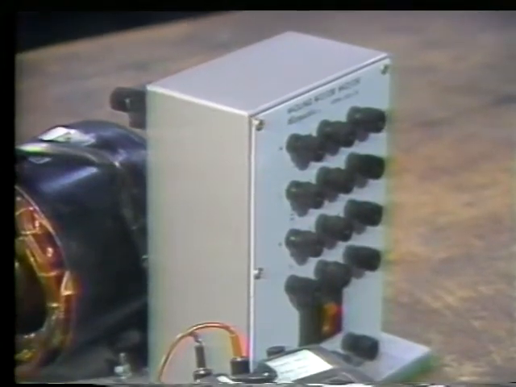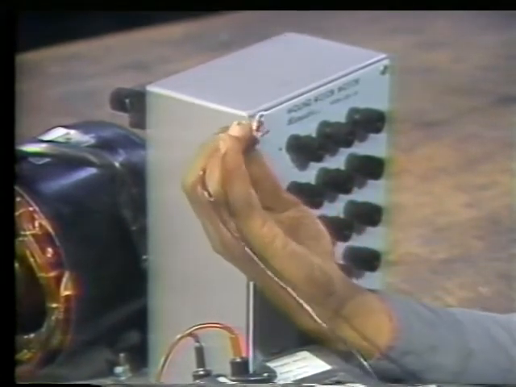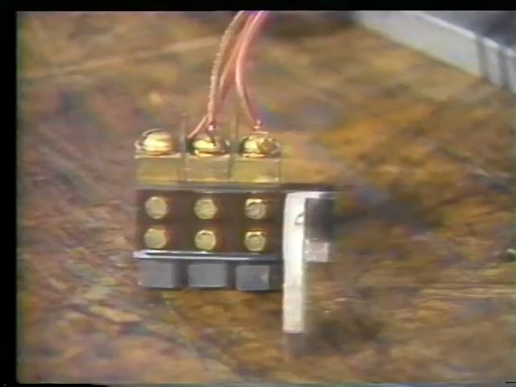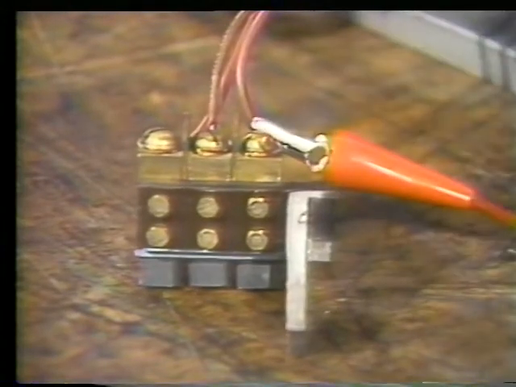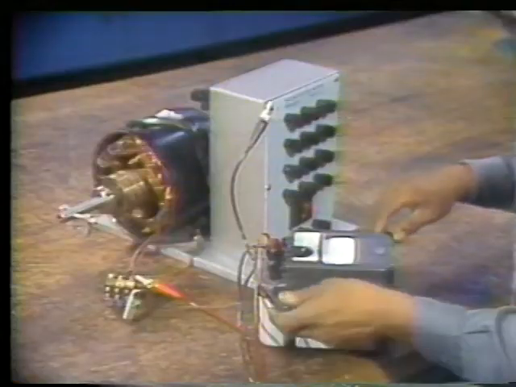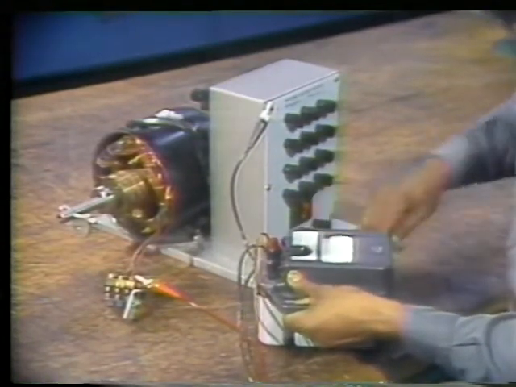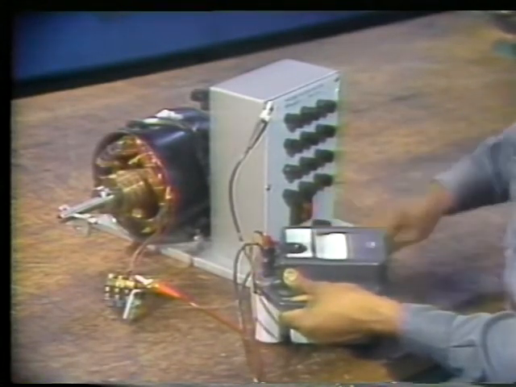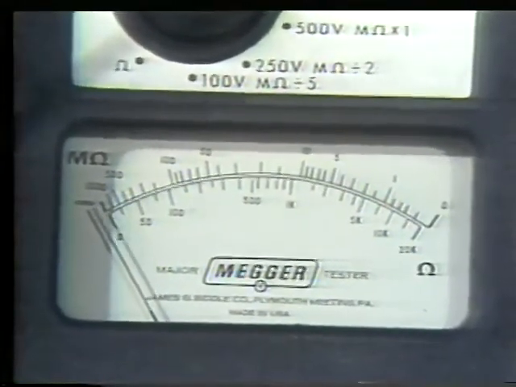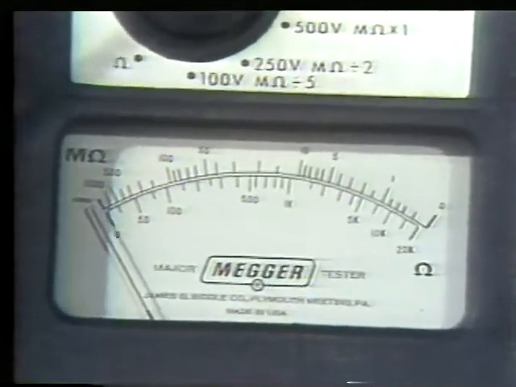Well, next we'll test the external resistances. Attach the ground lead to ground near the external resistances, and attach the line lead to one of the brushes. Now you can test the resistor circuit separately. Make sure you test the rotor and external resistances separately and double check them for accuracy. The meter in this case reads infinity. This means that a ground does not exist in the circuit.